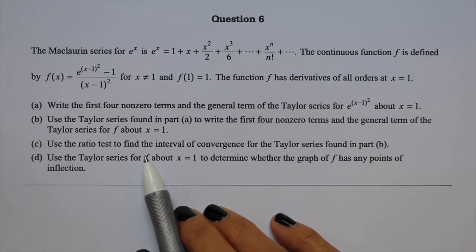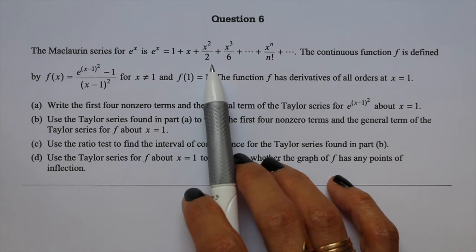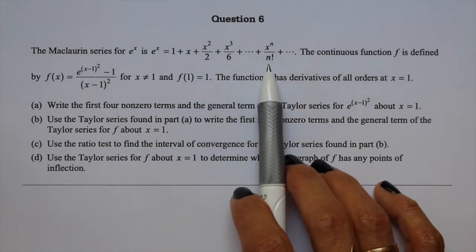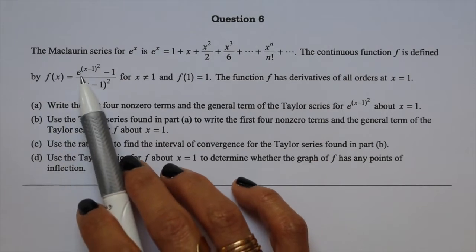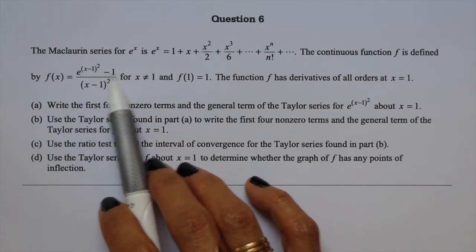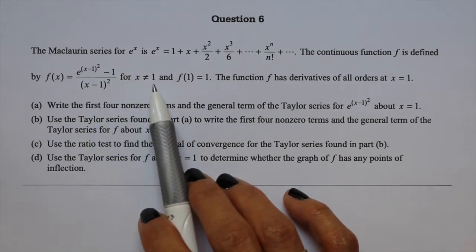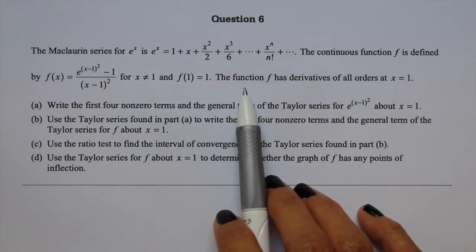In this problem, we're given the Maclaurin series for e to the x, and it's given as 1 plus x plus x squared over 2 plus x cubed over 6, and then the general term is x to the n over n factorial. It says the continuous function f is defined by f of x equals e to the x minus 1 quantity squared minus 1, all over x minus 1 squared, for x not equal to 1. You're also given that f of 1 is equal to 1. The function f has derivatives of all orders at x equals 1.